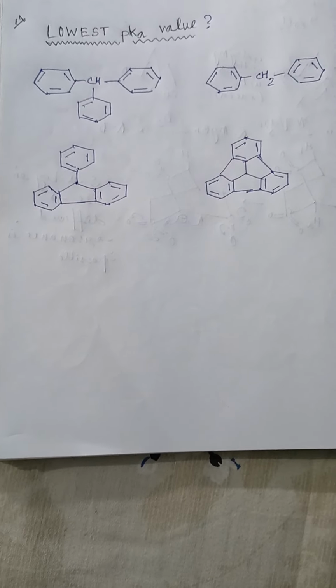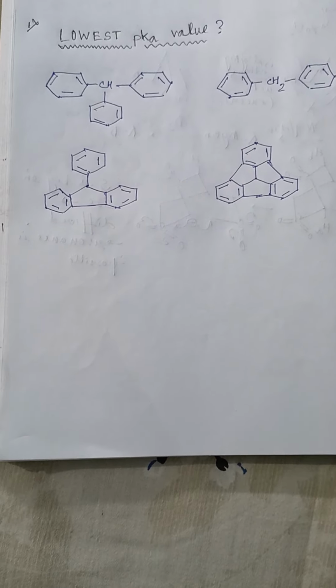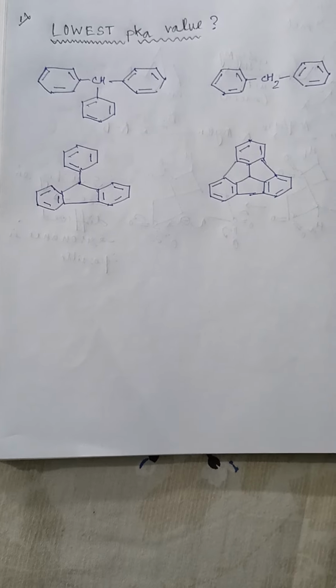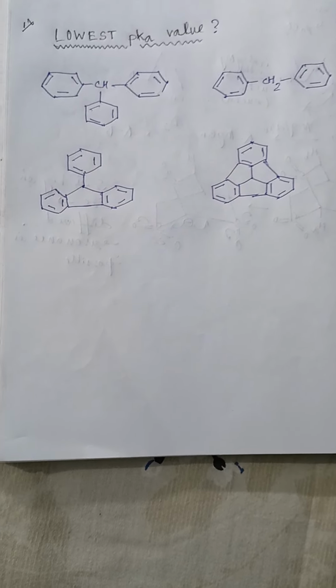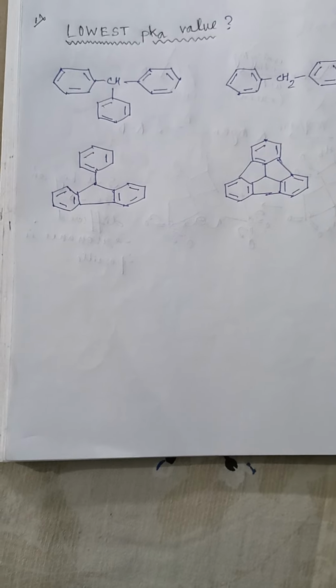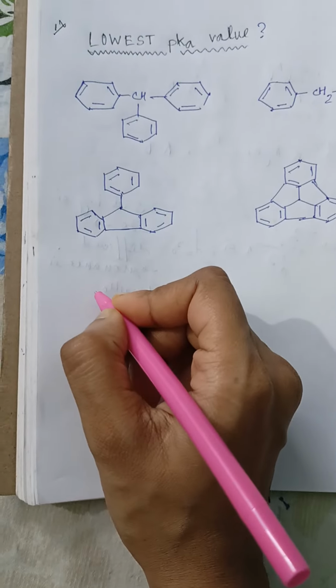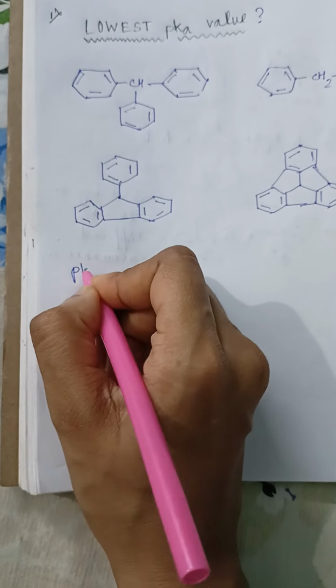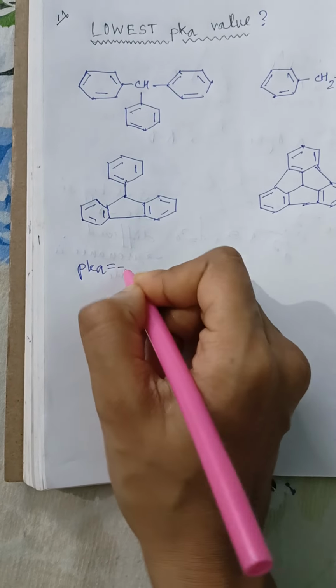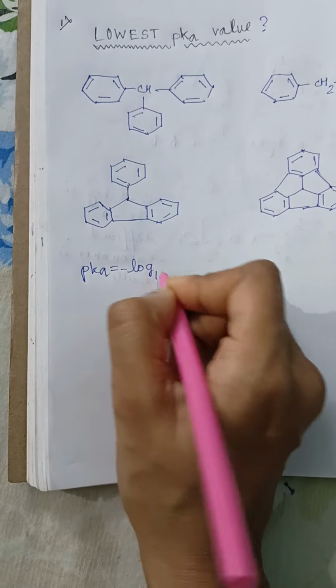Hey, hello. So here the question is, which one of these four compounds has the lowest pKa value? Now, what does pKa mean? First, we have to know what pKa means and what its relation with acidity is. So, the relation between pKa and Ka is like this.